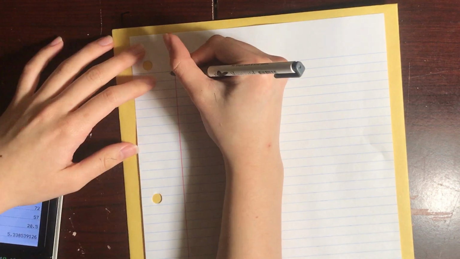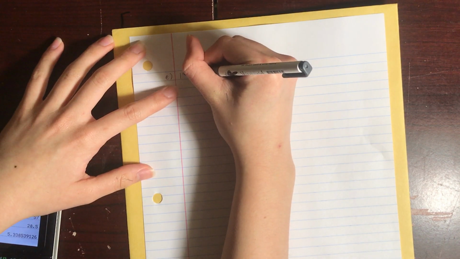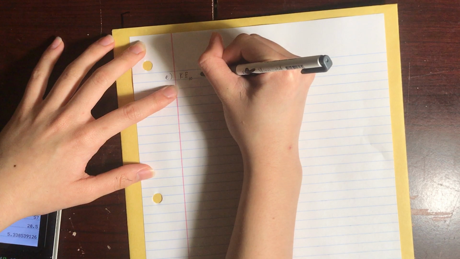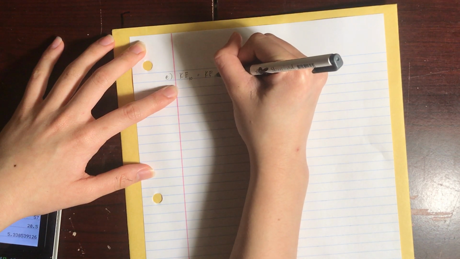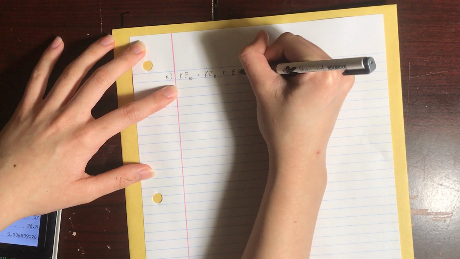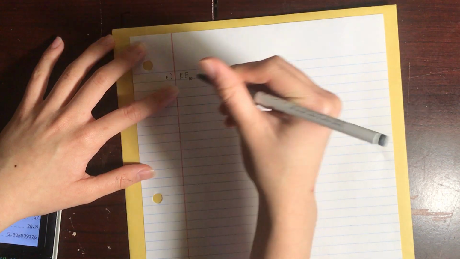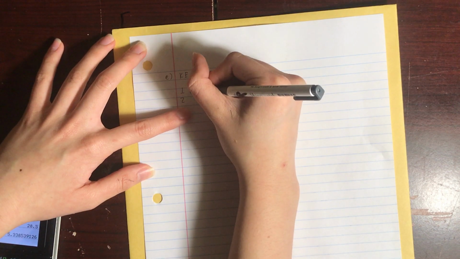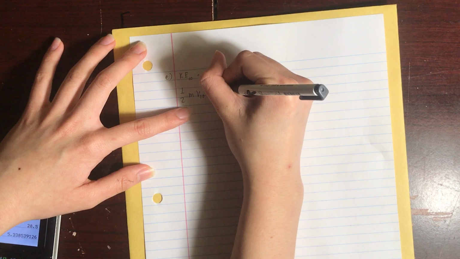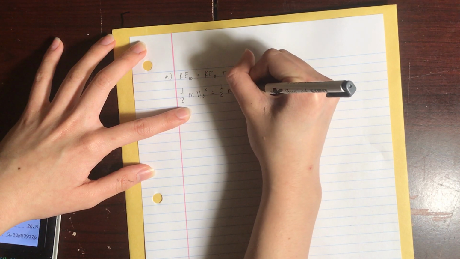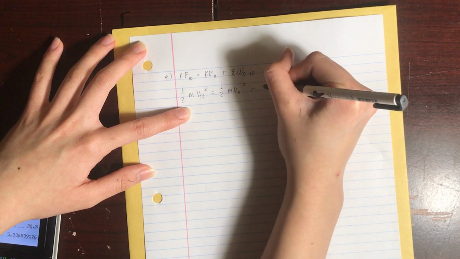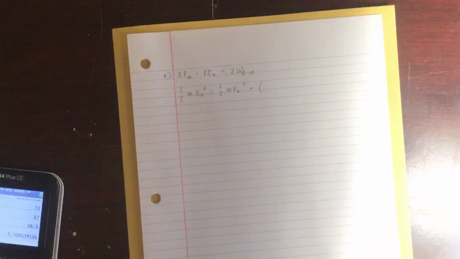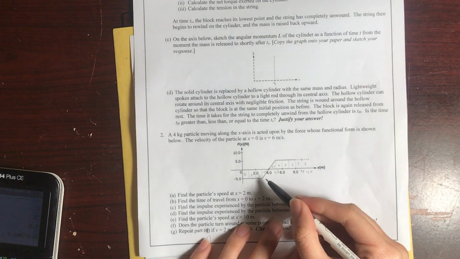So setting up the equation, kinetic energy at 10 meters is equal to the kinetic energy at 0 meters plus the net work done from 0 to 10 meters. So breaking that down, 1/2 m v at 10 squared equals 1/2 m v at 0 squared plus the work done. We'll look at the graph again.